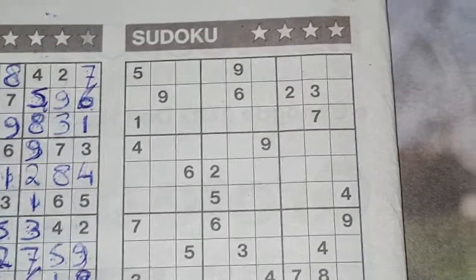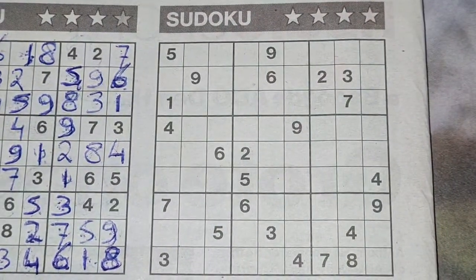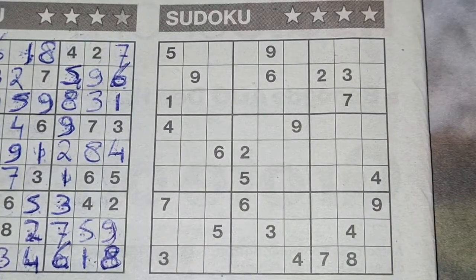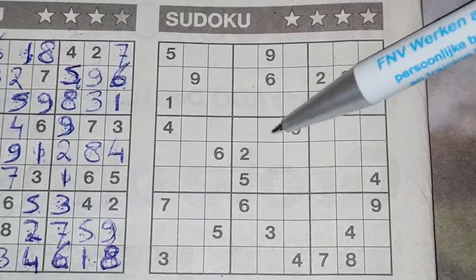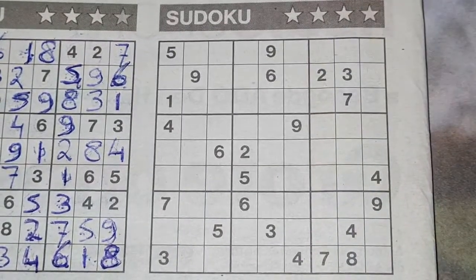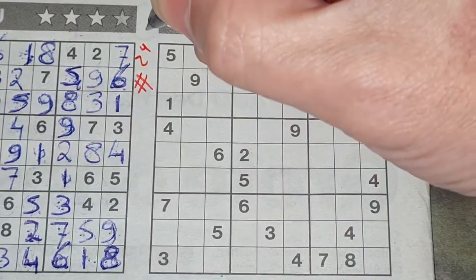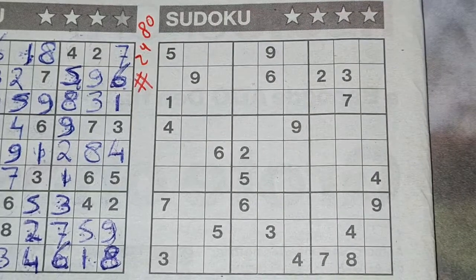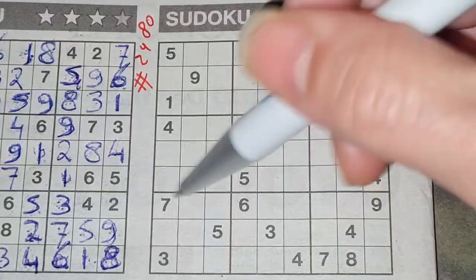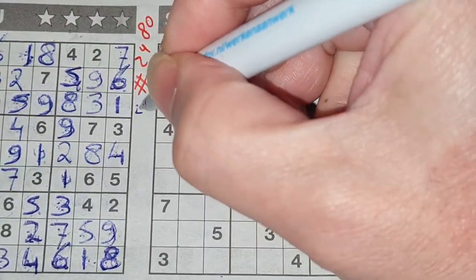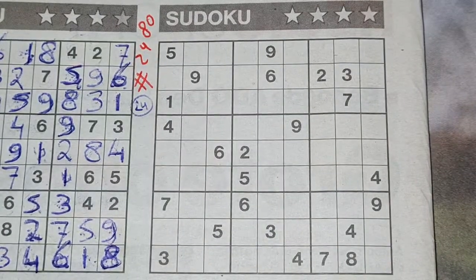I mentioned earlier I won't do all the puzzles in this additional. There are 8, only 4 of them I will solve, and the second Sudoku I will solve will be a 4 stars Sudoku, number 2480. Before I start, I always count the printed digits. This one, the 4 stars, has 24 printed digits. Alright, so let's get started.